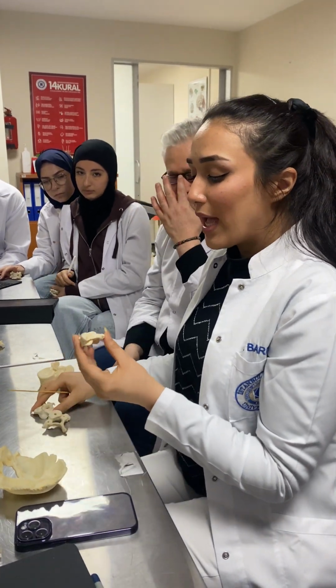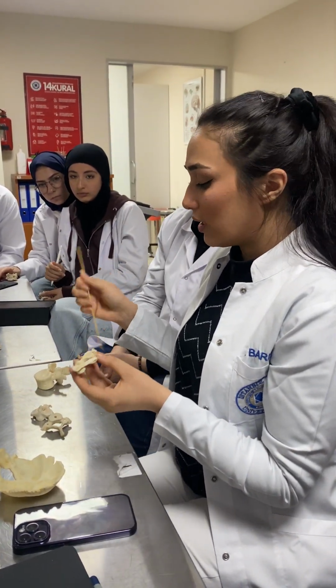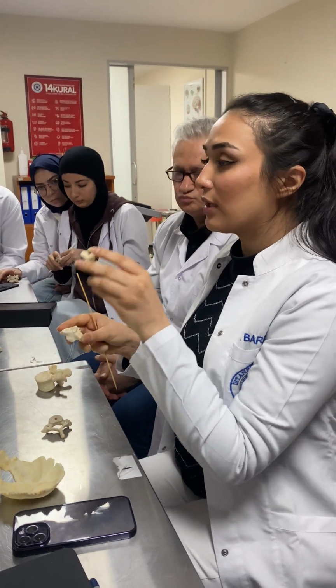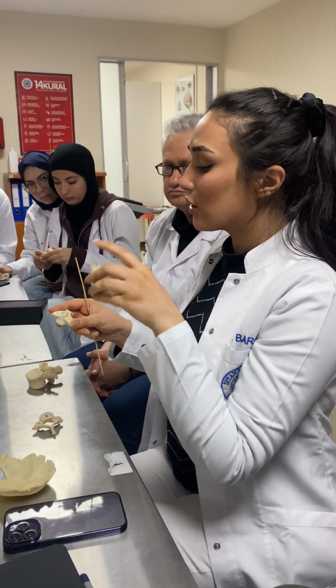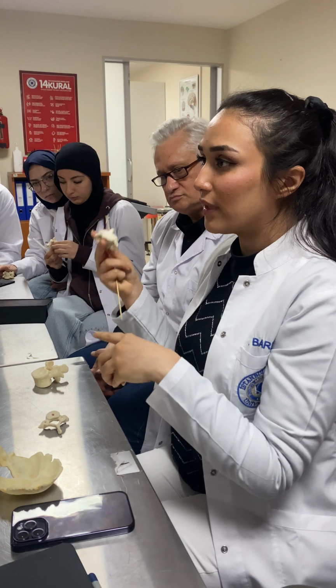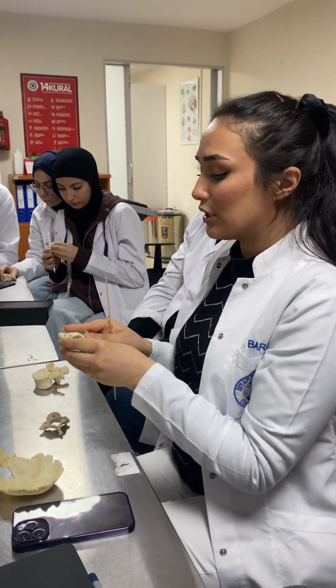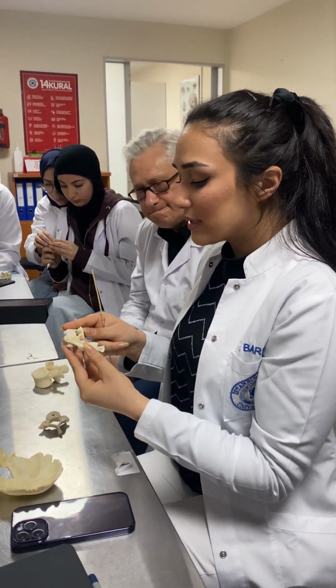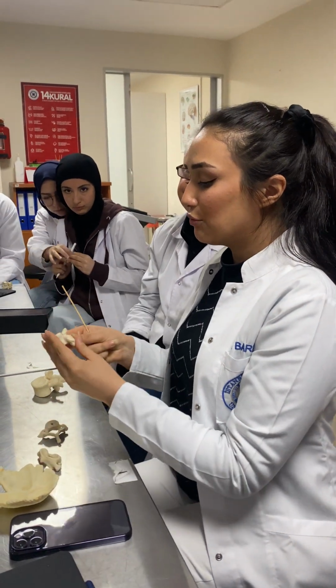And then we have the inferior facets, and the inferior facets of C1 or the atlas go with the superior facets of the axis or C2. And this basically makes us go to C2 now.